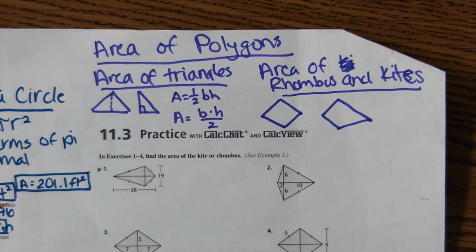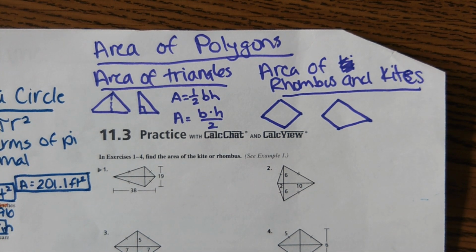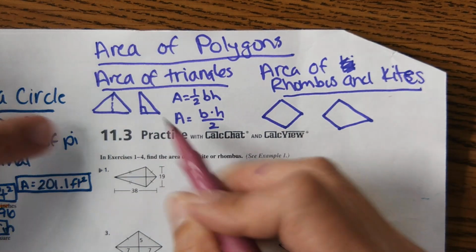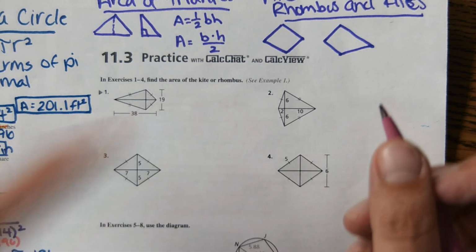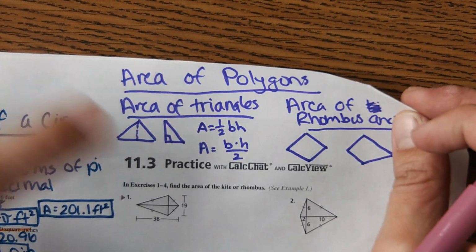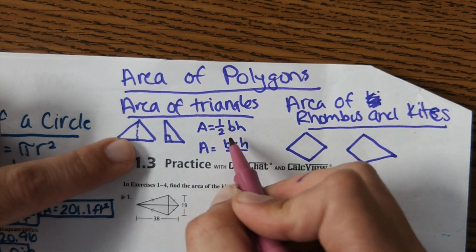The reason why we're going over area of triangle is because triangles will actually make up all these shapes. So if you forget the equation for area of rhombus or kite, you can always use triangles to figure out area of rhombuses and kites. So area of a triangle would be area equals 1/2 base times height.